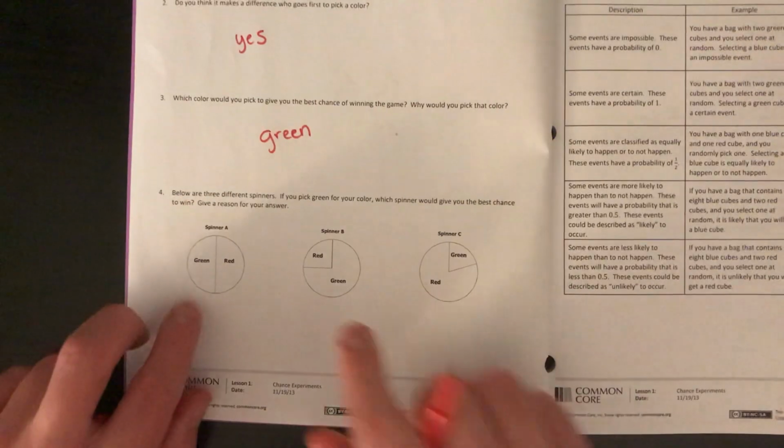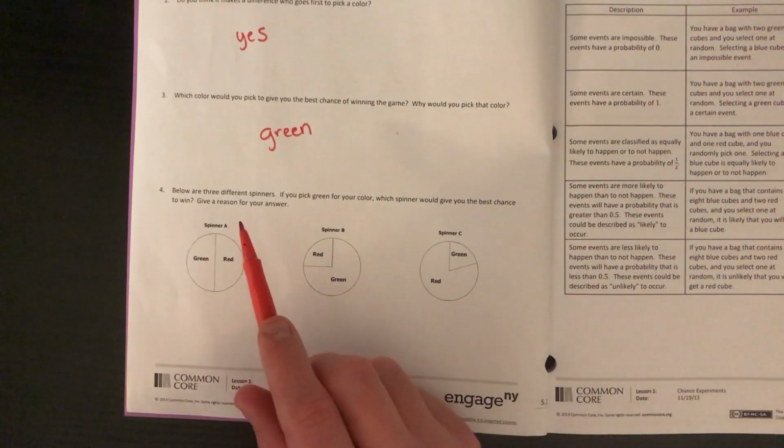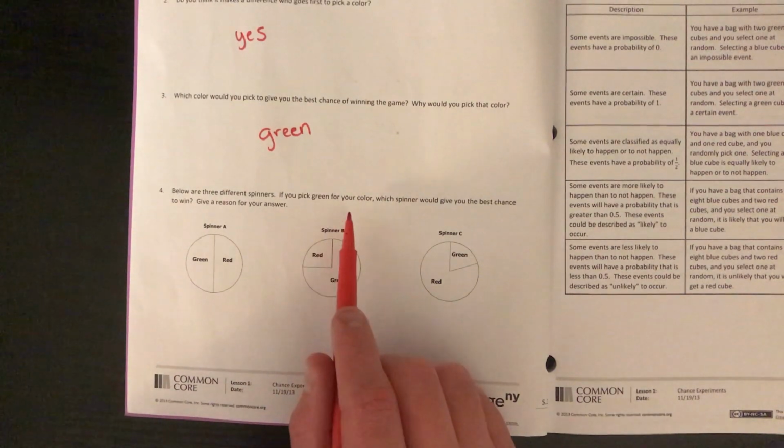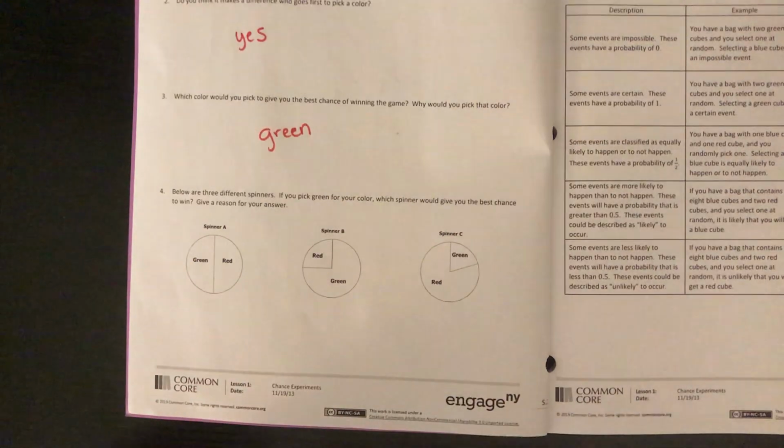All right, and so now let's look at these spinners that we got down here. It says below are 3 different spinners. If you pick green for your color, which spinner would give you the best chance to win? Okay, so we're stuck with green. So which spinner do we want to play with?